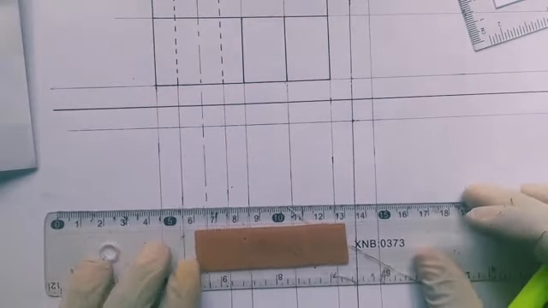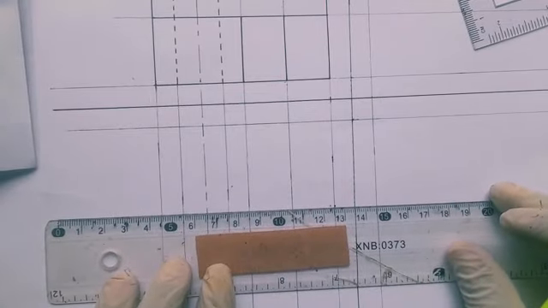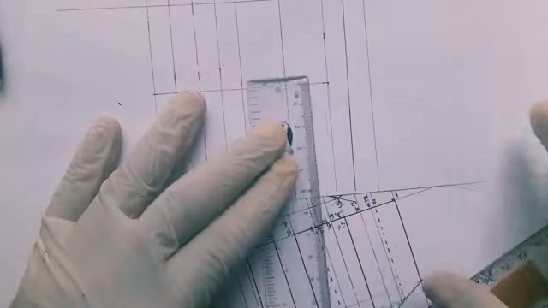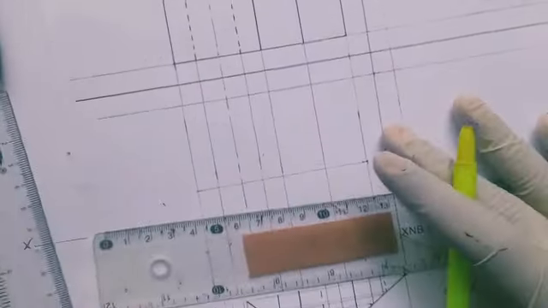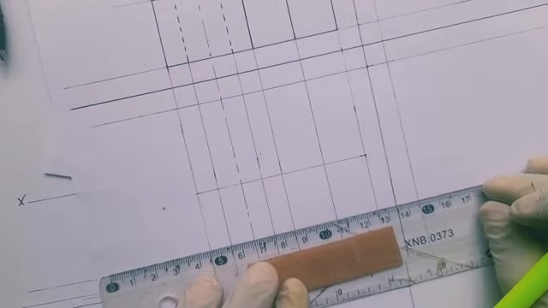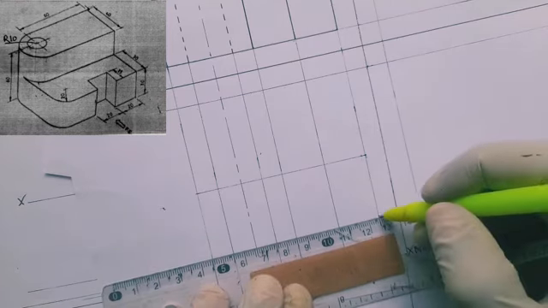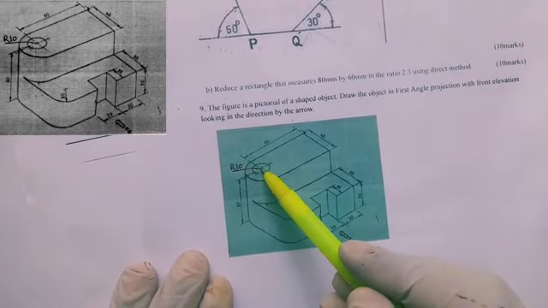Draw the line. So you draw this line. This other side, you draw it. Now the same circle, the circle again, you have to draw it.